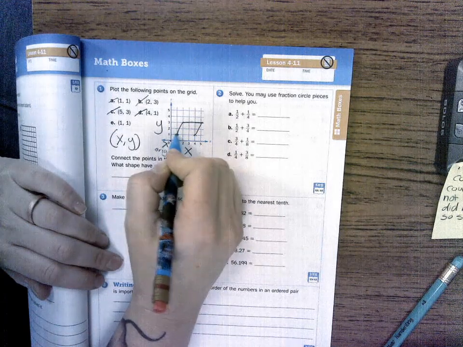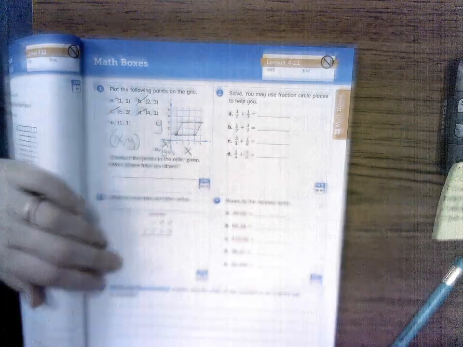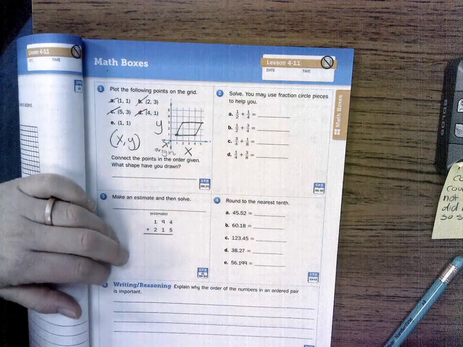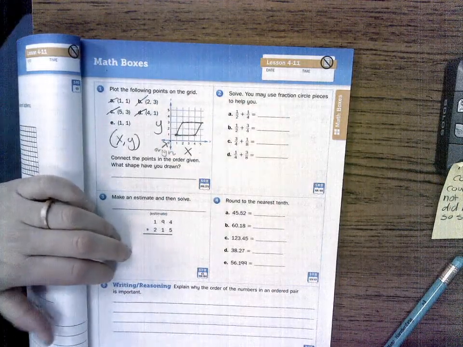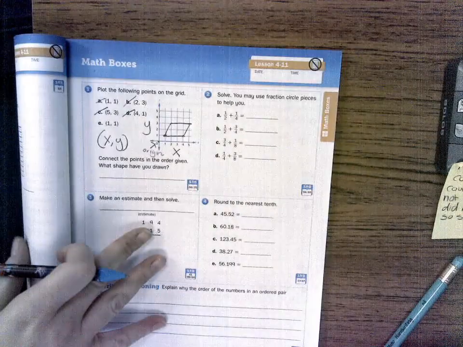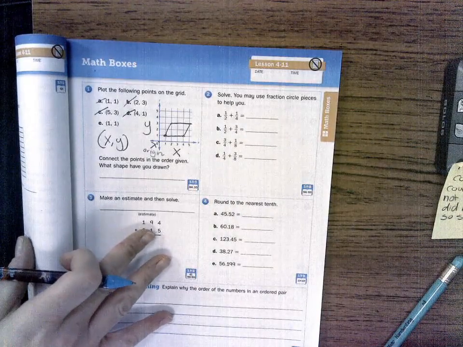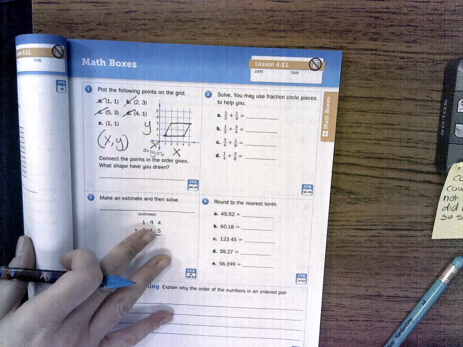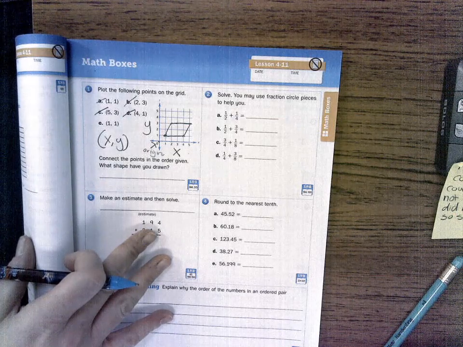When you have a dot already there, all we're doing is just connecting back to that point. I realized it came out of focus there, but the points connect in the order given, or connect the points in the order given. What shape did you draw? So think about that shape.